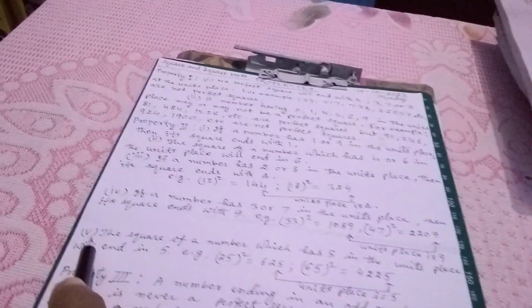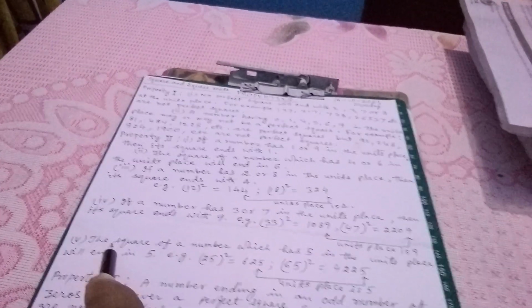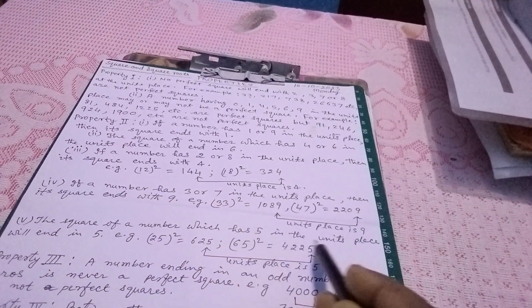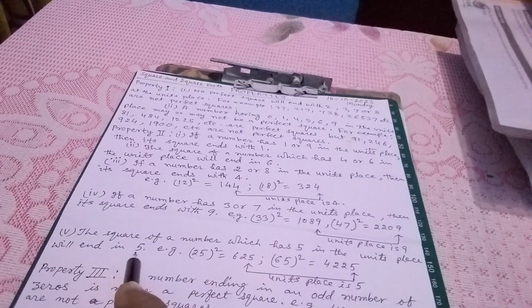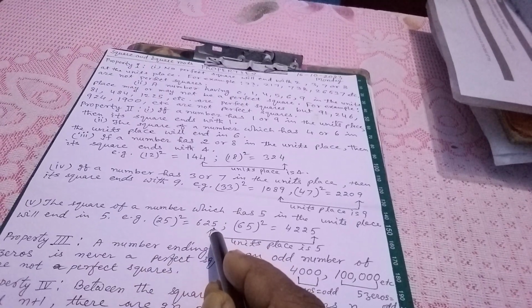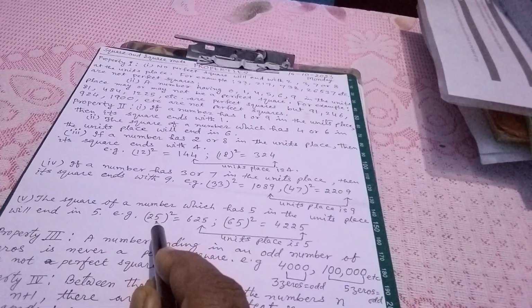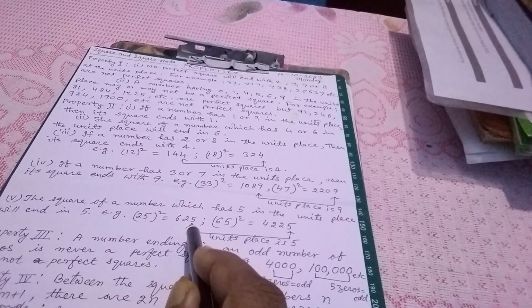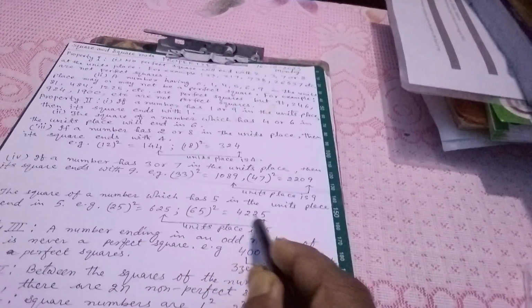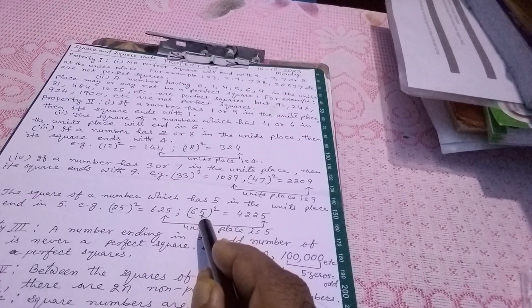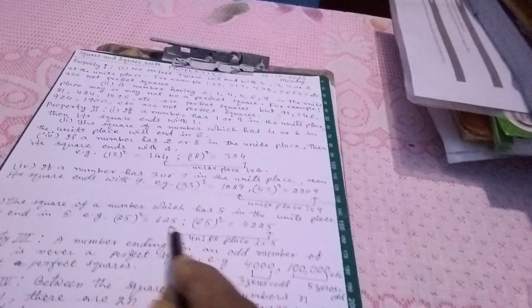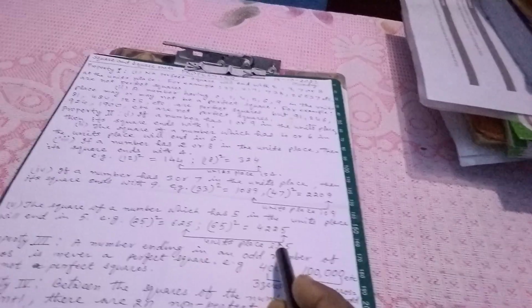Now the fifth point of property 2: the square of a number which has 5 in the units place will end in 5. Example, 25 squared equals 625. So here the units place is 5 and its square also has 5 in the units place. 65 squared equals 4225. In 65, 5 is in the units place and its square also has 5 in the units place. So in both cases we have 5 in the units place.